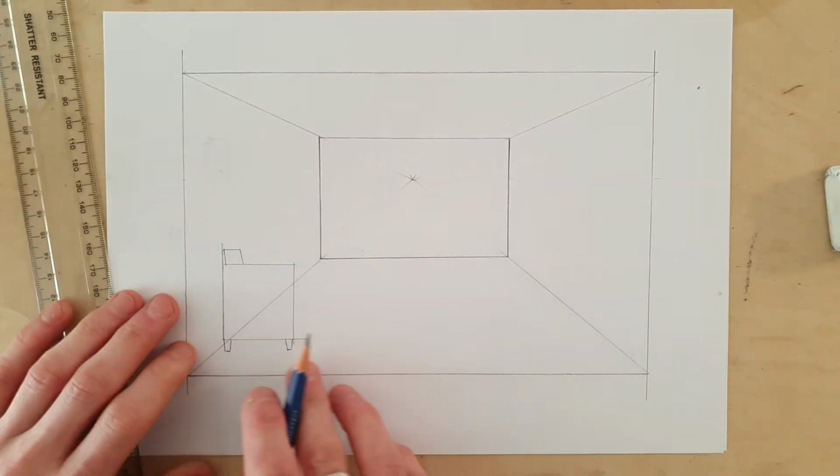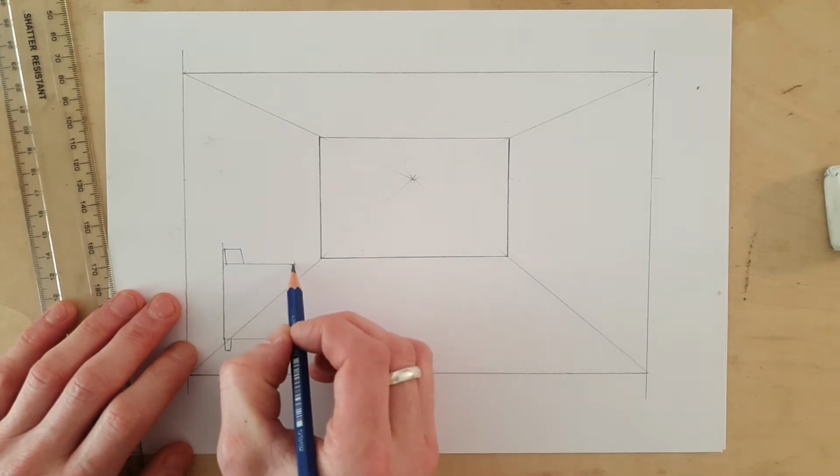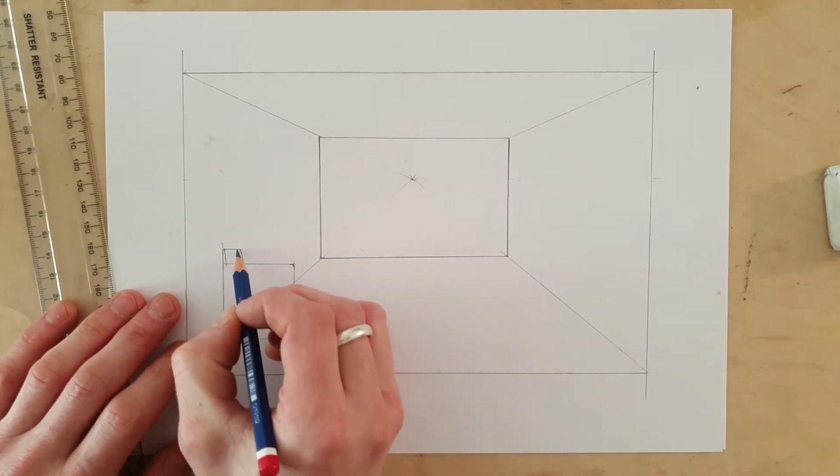So that's the side view, really simple, of my sofa. The edges might be a little bit rounded off.